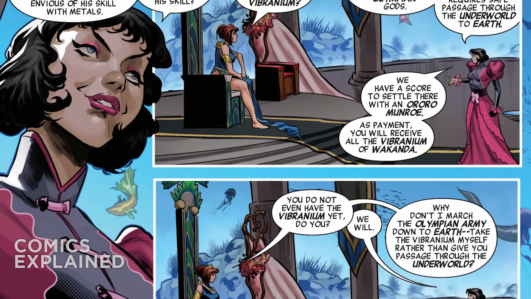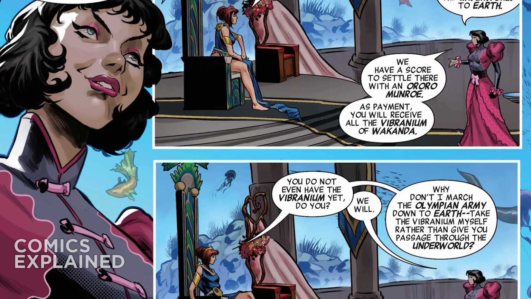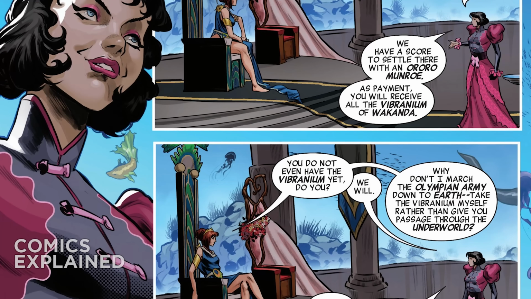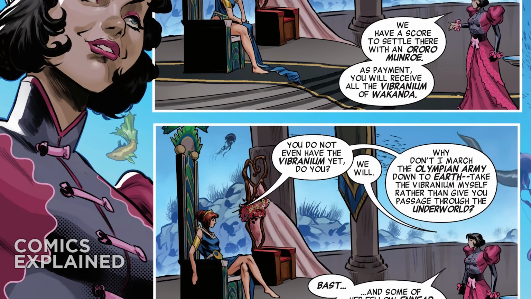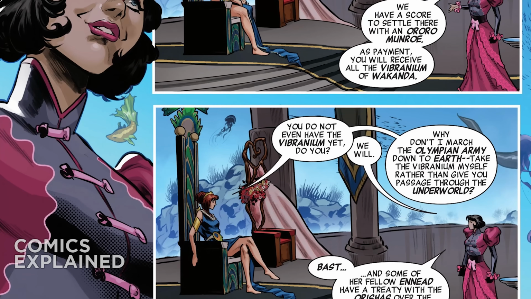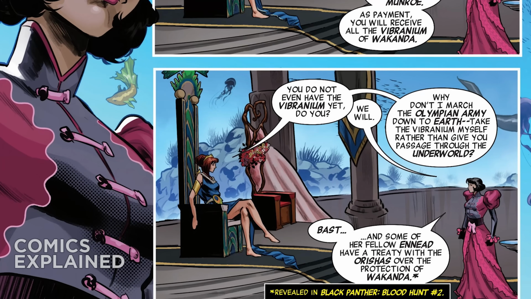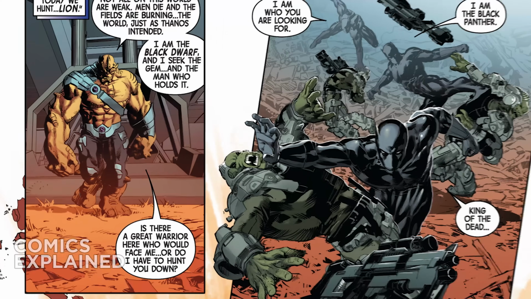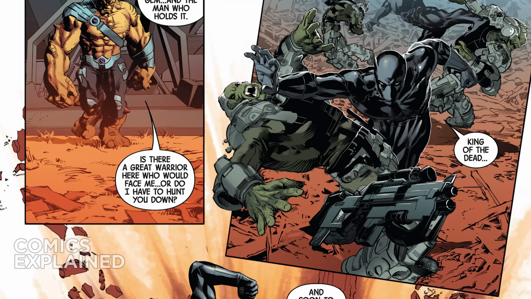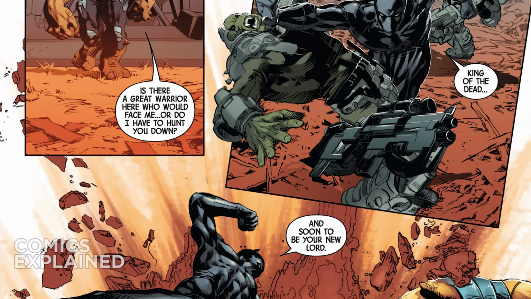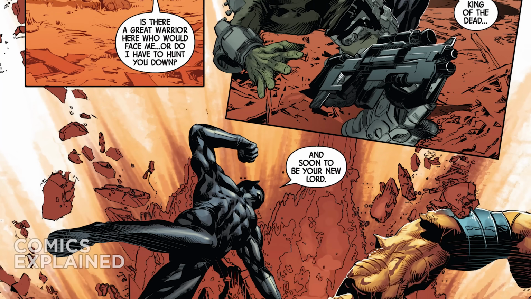And so she's asked by Hera, do you have the vibranium yet? And Bogey says no. And so at that point, Hera asks, then why don't I march the Olympian army down to Earth, take the vibranium myself, instead of giving you passage through the underworld? Well, there's two reasons why you don't do that. The first is when Black Dwarf tried to invade Wakanda during the collapse of the multiverse in Jonathan Hickman's Infinity and Avengers and New Avengers.